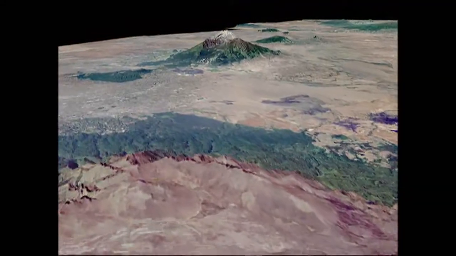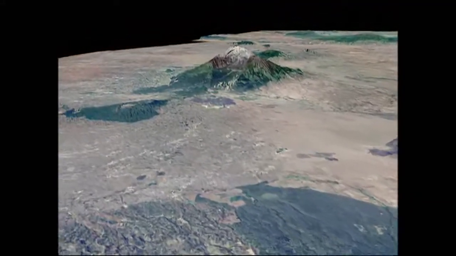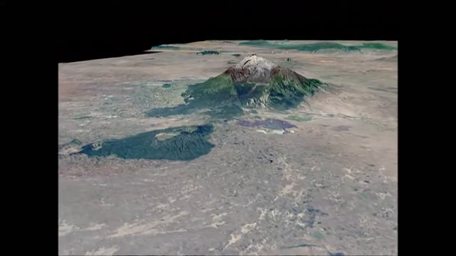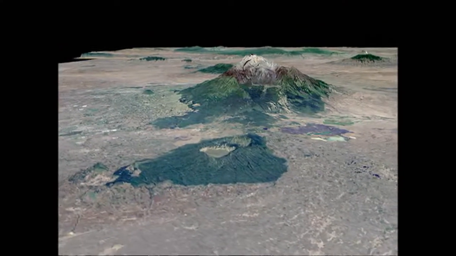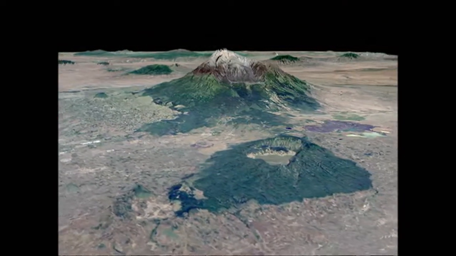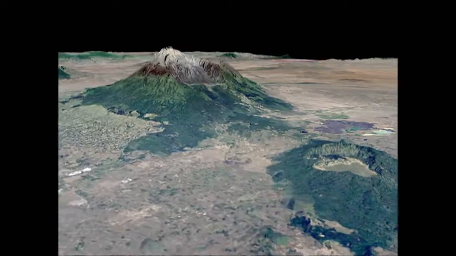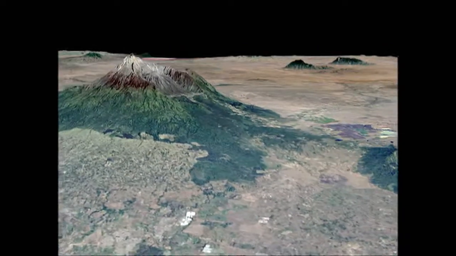Mount Meru, another volcano, shows evidence of explosion and collapse of its eastern flank. The lower lying Ngurdoto crater in the foreground now hosts a diversity of African wildlife. Sharp boundaries of the green jungles show where land use development meets protected habitat.